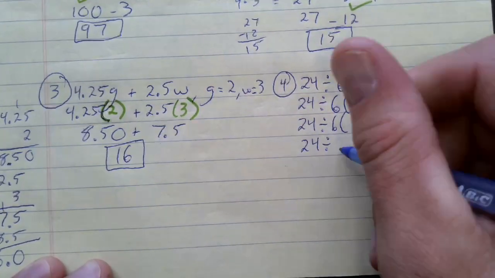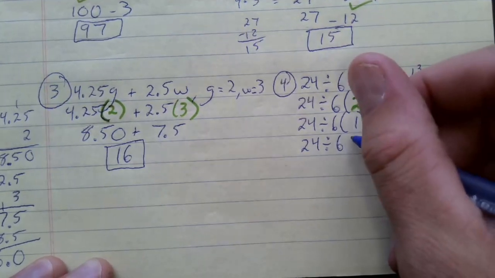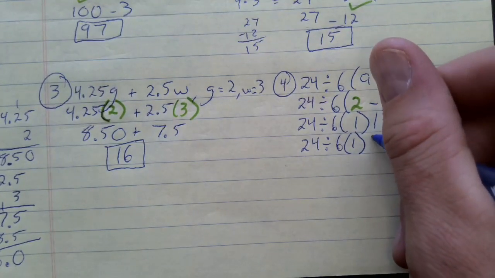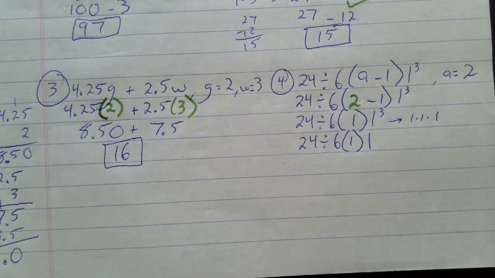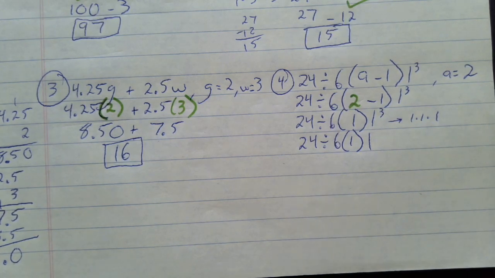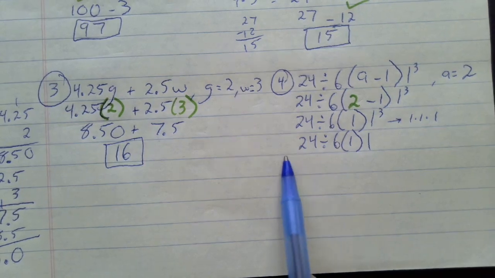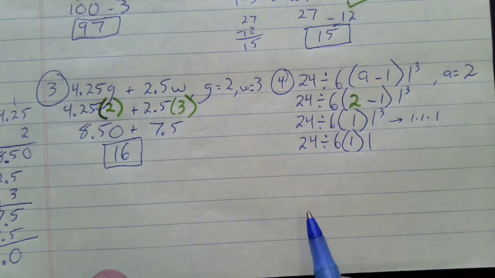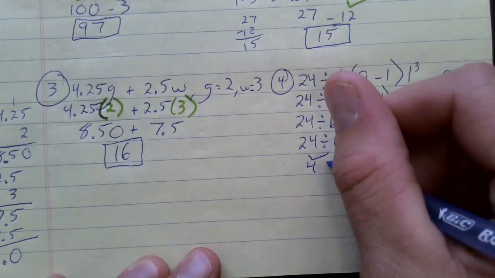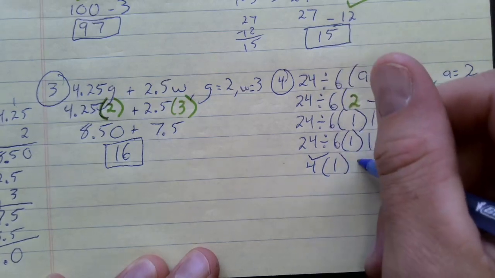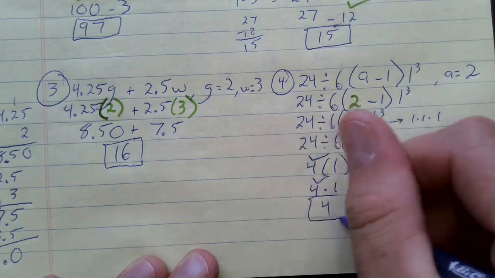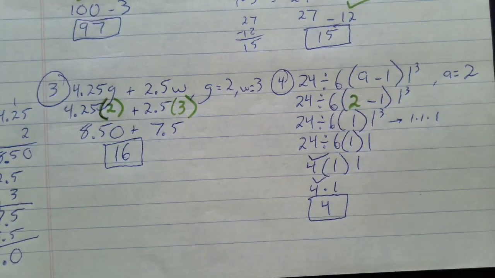24 divided by 6 times 1 times 1. So we just continue. Now next up is multiplication or division. Well, from left to right, just like you read a book, what is 24 divided by 6? That is 4 times 1 times 1. 4 times 1 is 4 times 1 is 4. Your answer is 4. That's it.